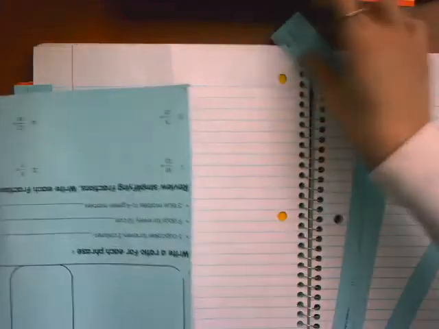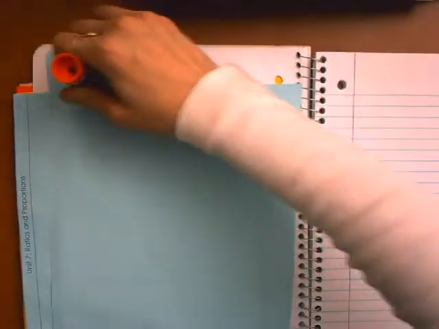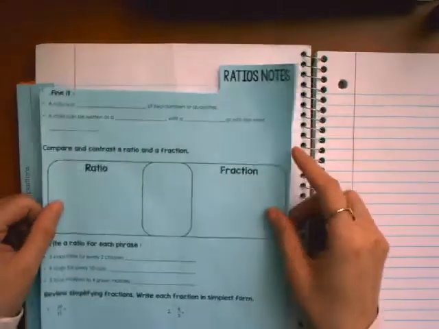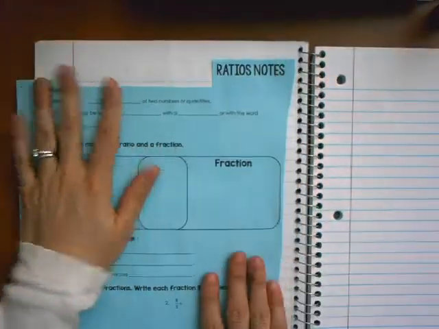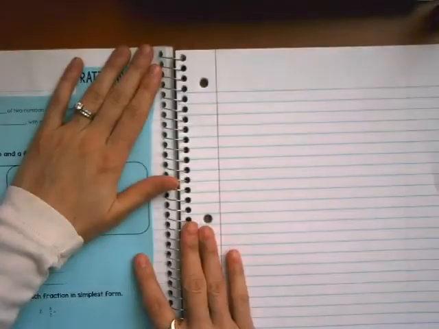And when you're done trimming, put glue on the back of it. And glue it down to the page directly behind the tab divider. So the first page is ratio notes.